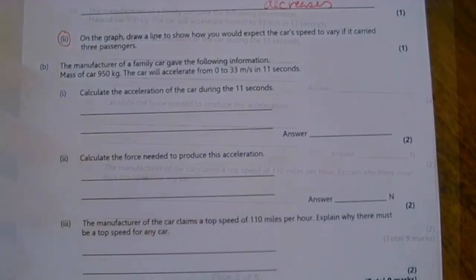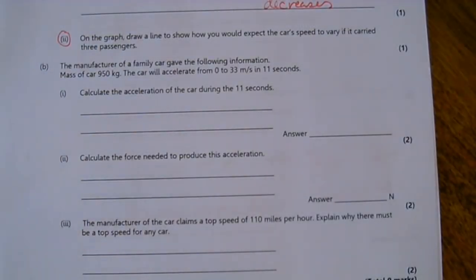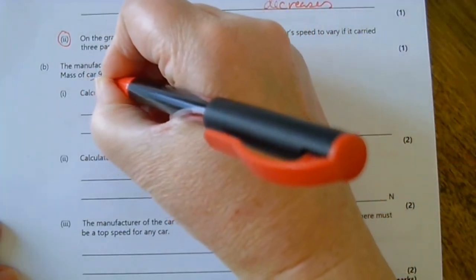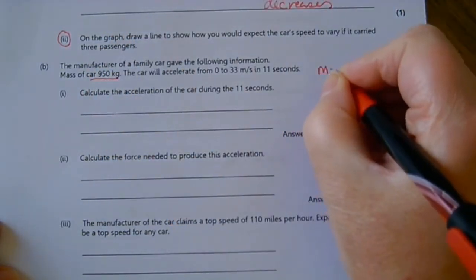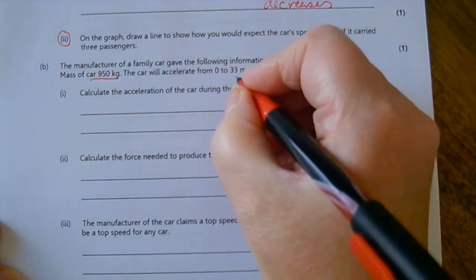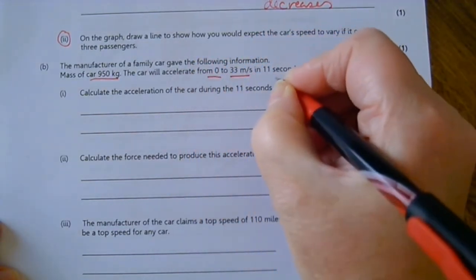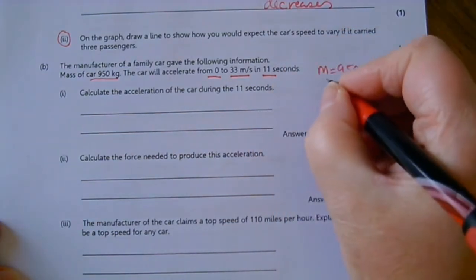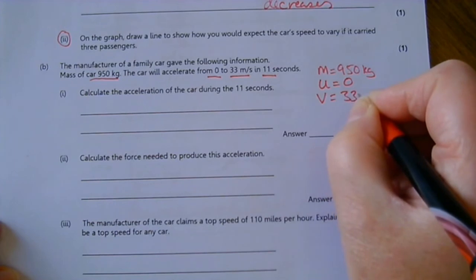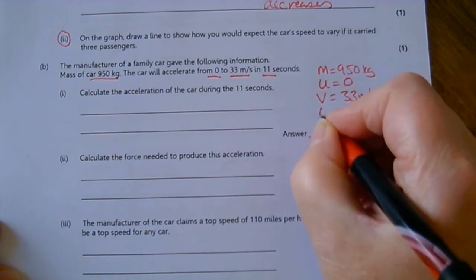Right, part B. The manufacturer of a family car gave the following information. Mass of car 950 kilograms. Okay, let's just do a little data list. The car will accelerate from 0 to 33 meters per second in 11 seconds. We've got U, we've got V, and we've got T.